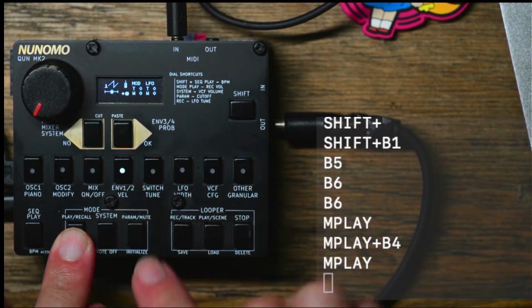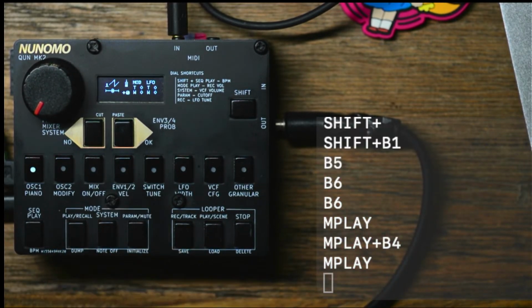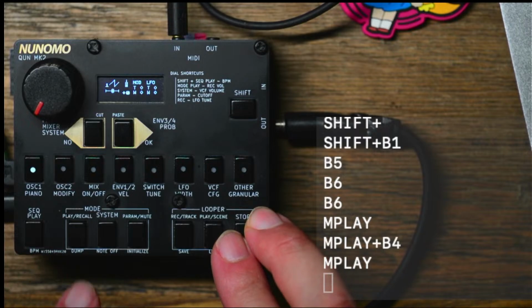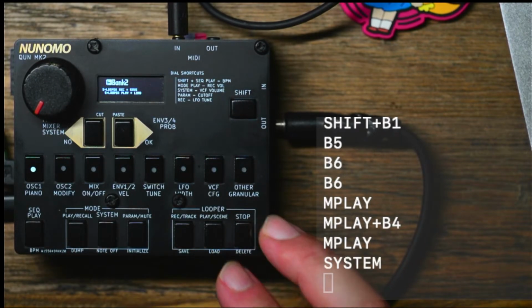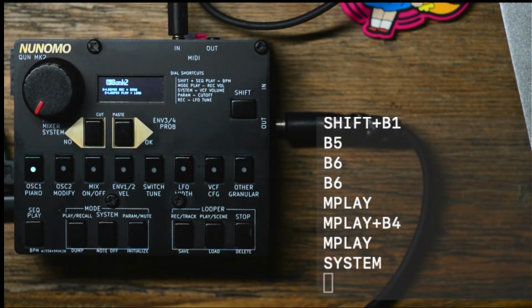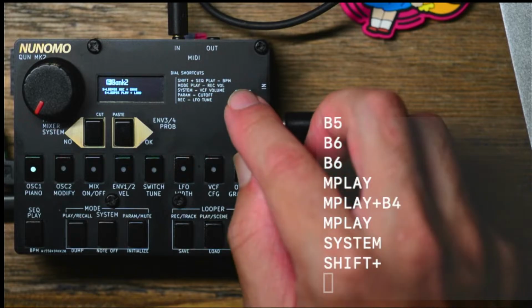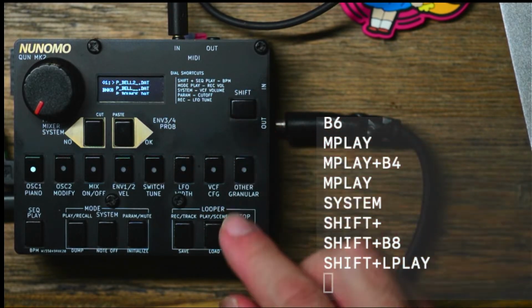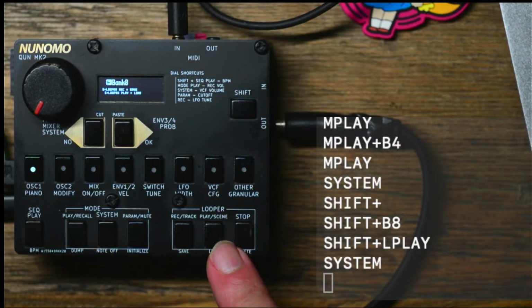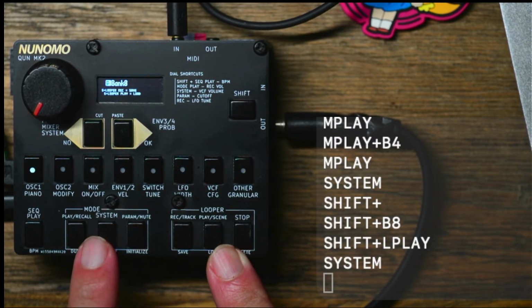So I just switched to another bucket, and let me just show another example of a parameter lock. So I'm just gonna load the sample.